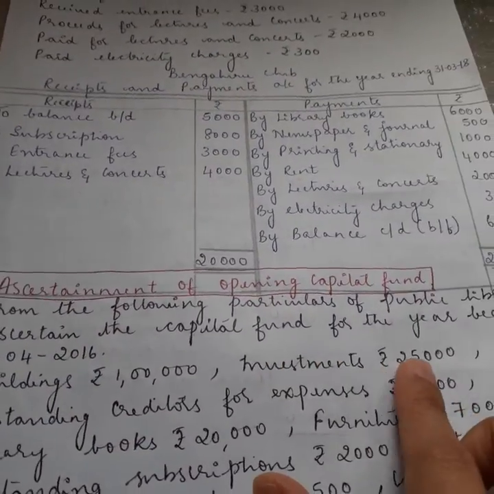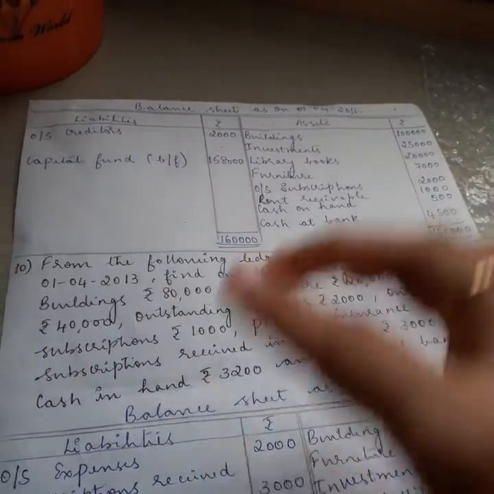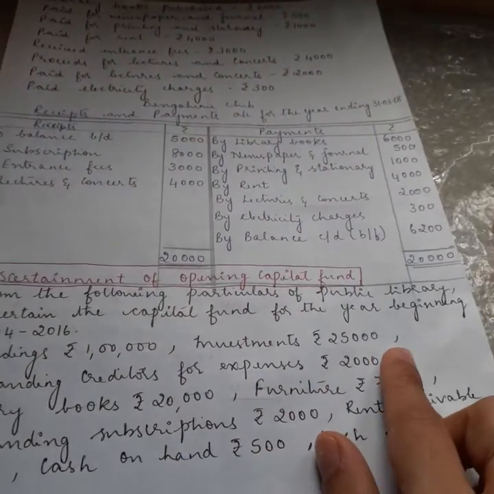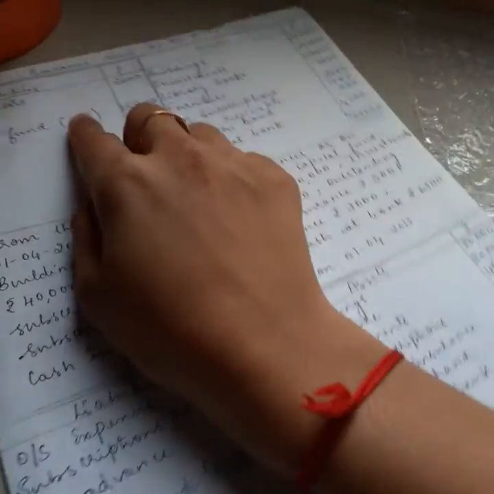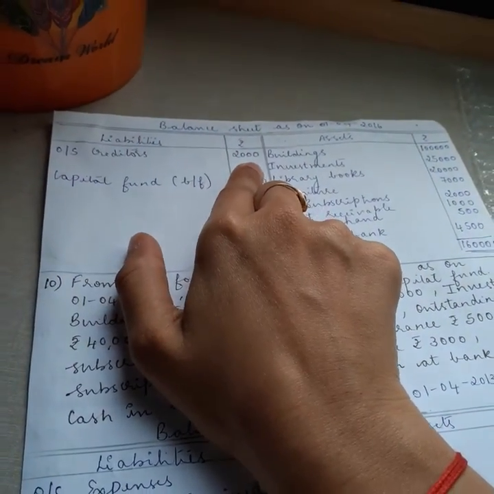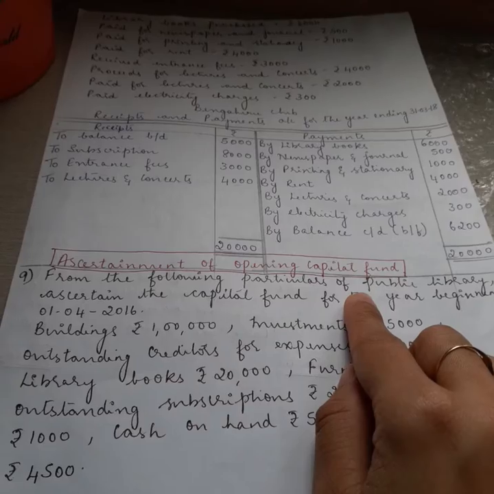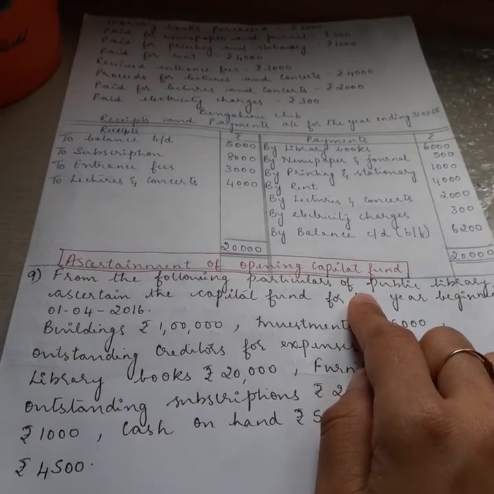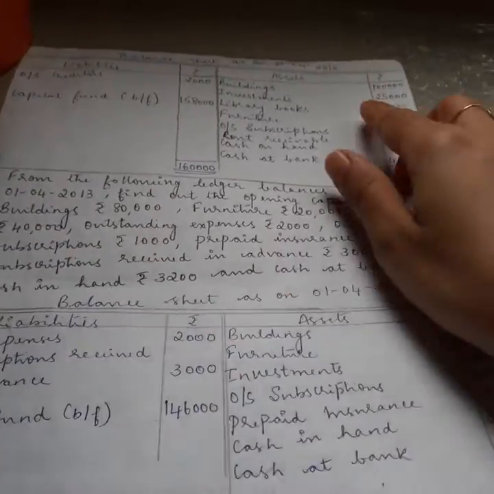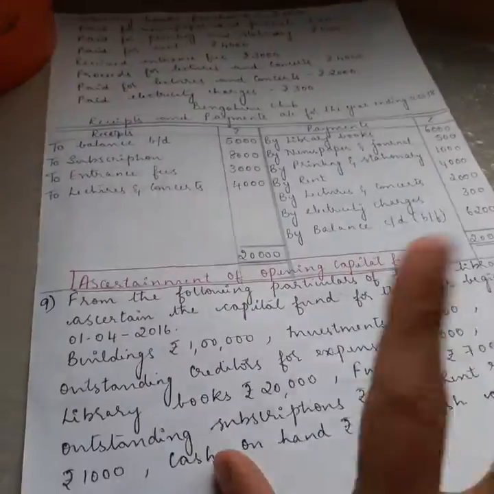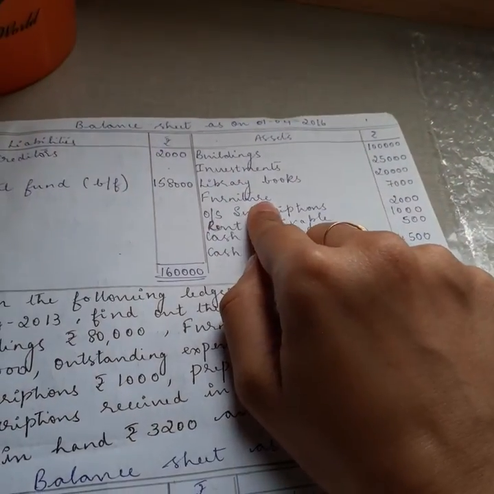Then investments, again it will appear in the asset side of the balance sheet. Investments 25,000. Then outstanding creditors for expenses, it is a liability, it should appear in the liability side. Outstanding creditors 2,000. Library books, since this concern is a public library, the books whatever they purchase, it is an asset for them, so this also should be recorded in the asset side. Library books 20,000. Furniture 7,000. Furniture is a fixed asset.